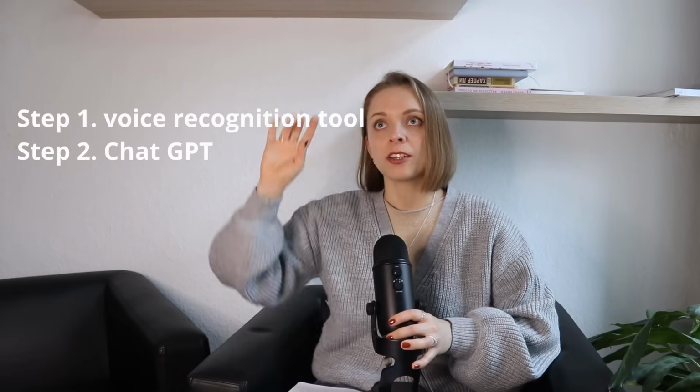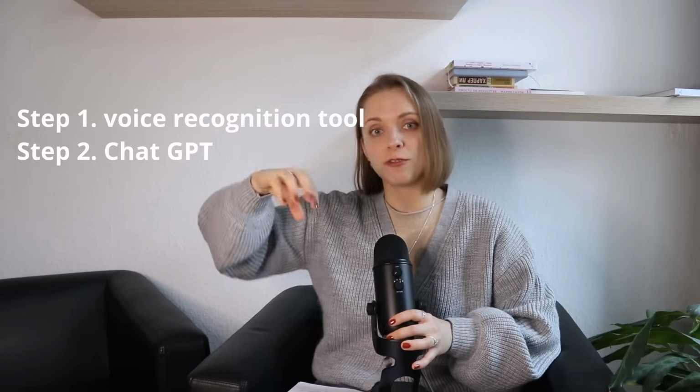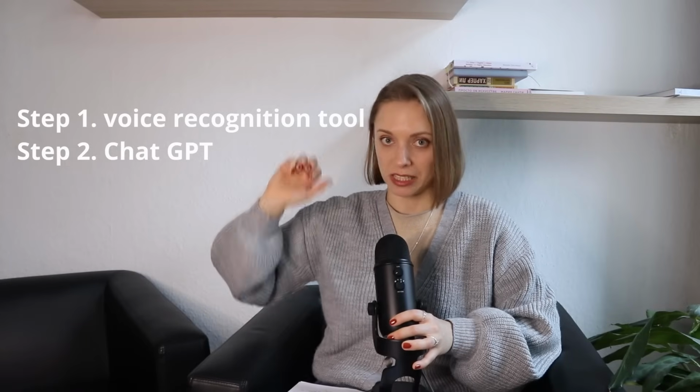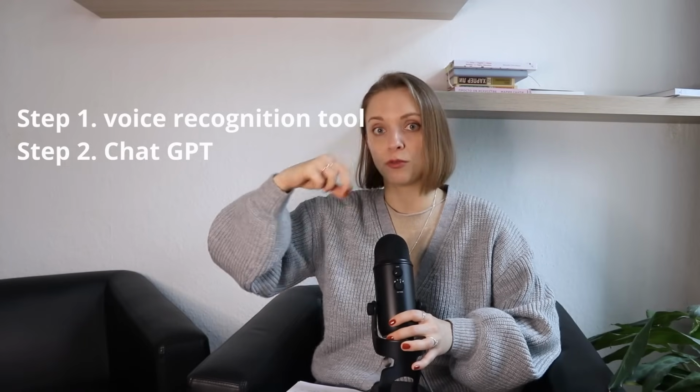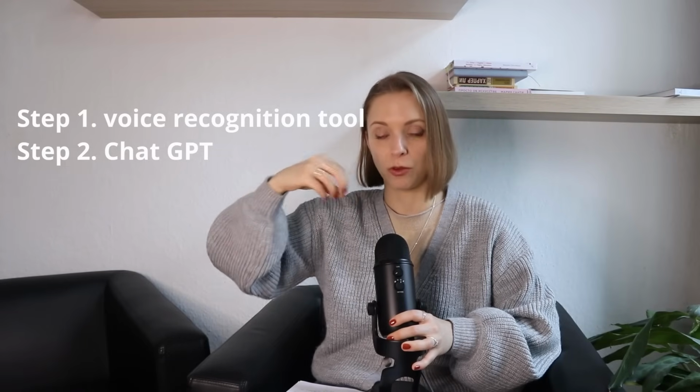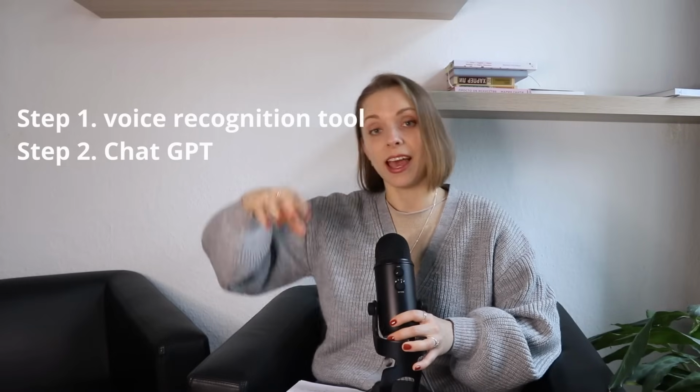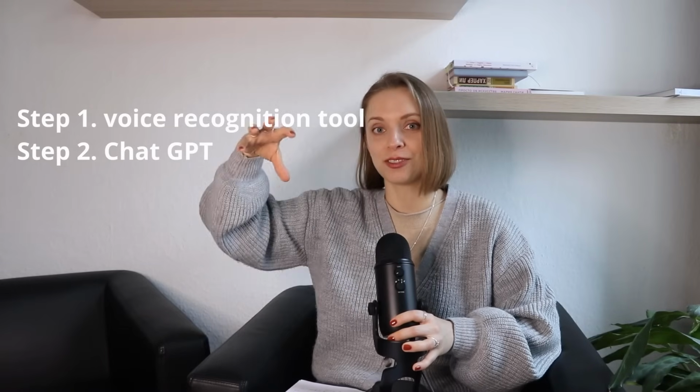As for speaking, the first step would be to use a voice recognition tool, as I've already said before, which will recognize and write down what you are saying, and then also feed this text into ChatGPT and it will check your text for vocabulary and grammar mistakes. And in this way, you're checking everything: pronunciation, vocabulary, and grammar, and maybe also style.